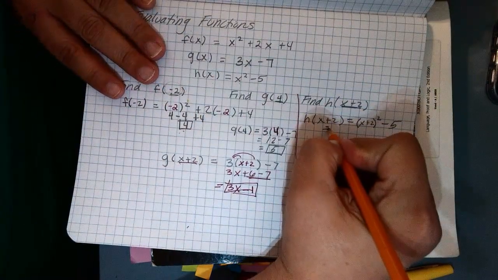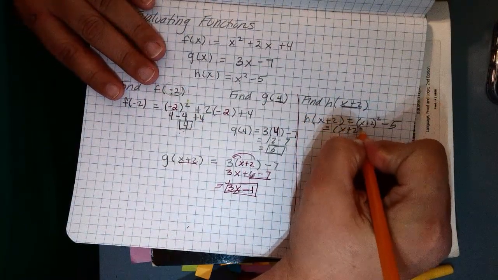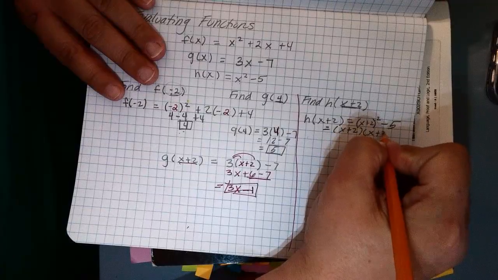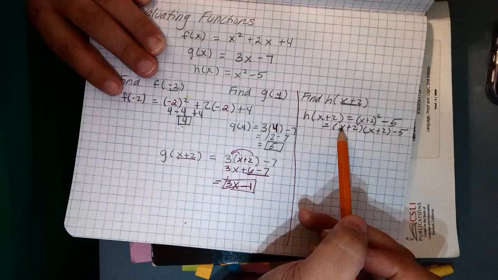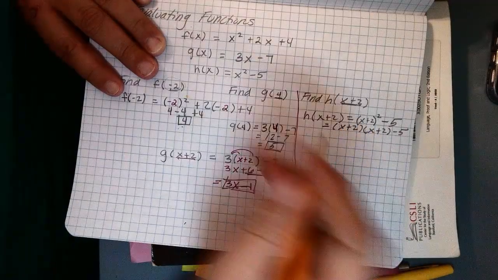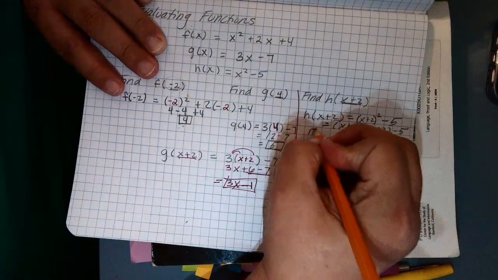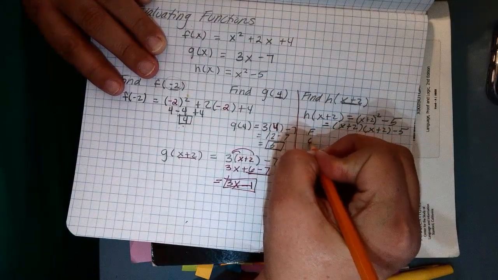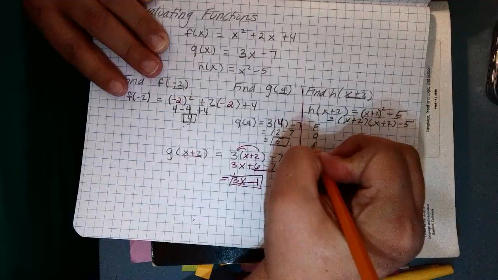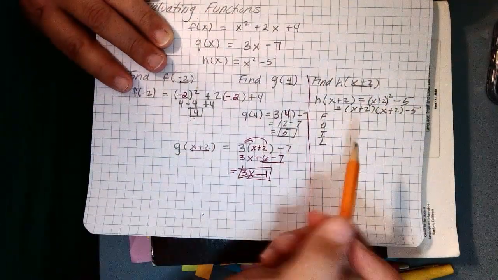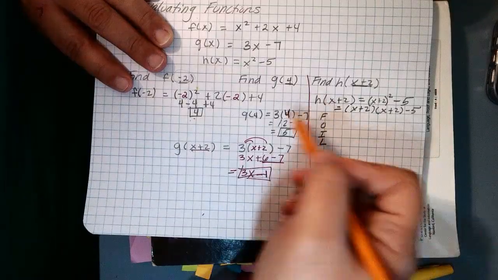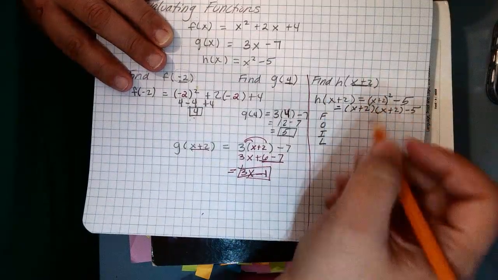So I'm going to expand it by writing 2 of them. Now that I've done that, I can see that I need to FOIL these. So if you remember, FOIL is first times first, outside times outside, inside times inside, and last times last. And you can set it up like this, but I'm going to do it all together here.